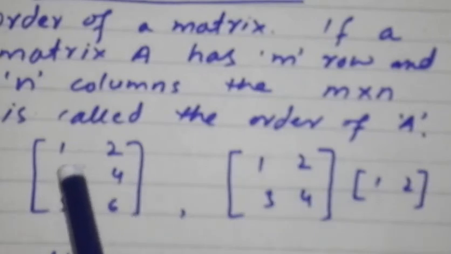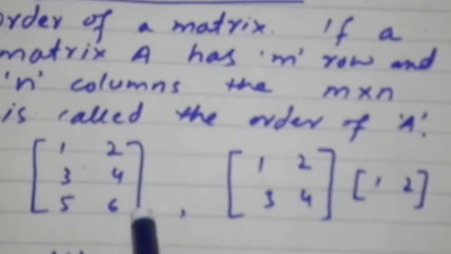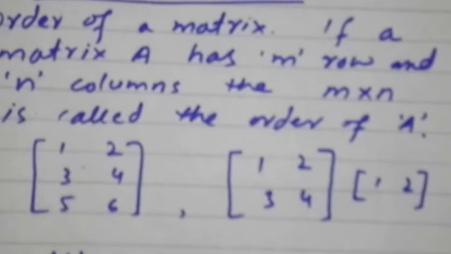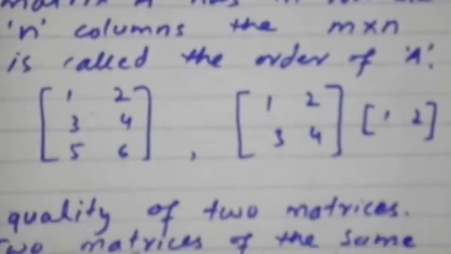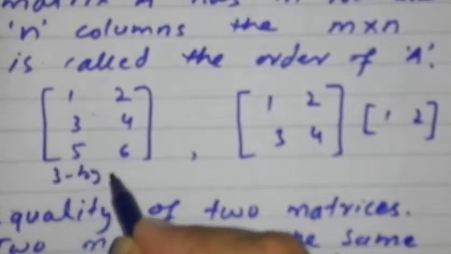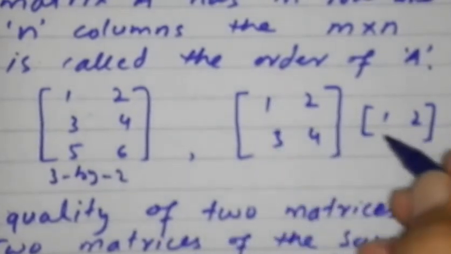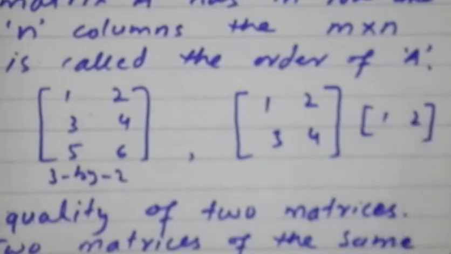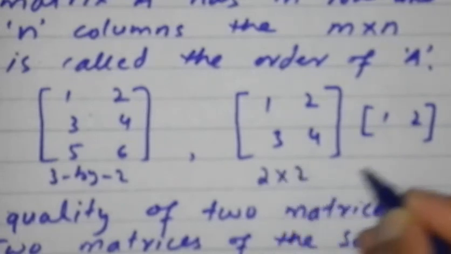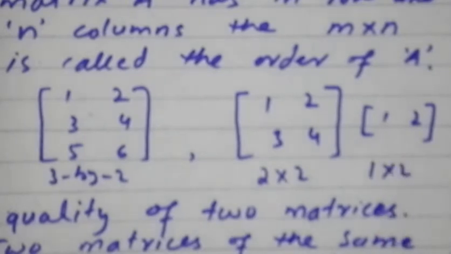Now look here. Here are 1, 2, 3 rows and 1, 2 columns. So its order is 3 by 2. Here 2 rows and 2 columns, so 2 by 2. Here 1 row and 2 columns, 1 by 2. And here also 1 by 2.